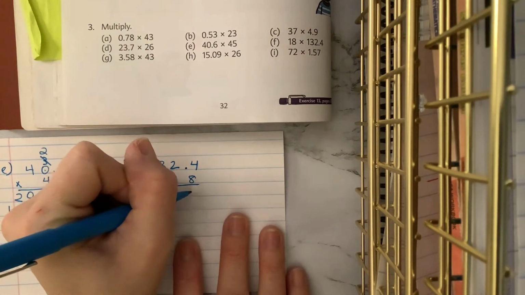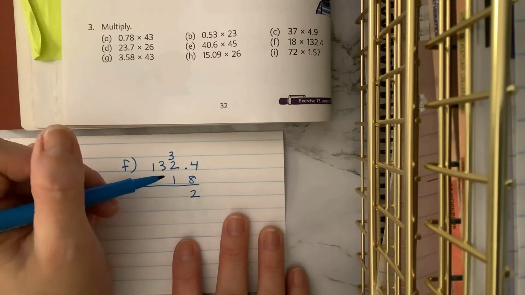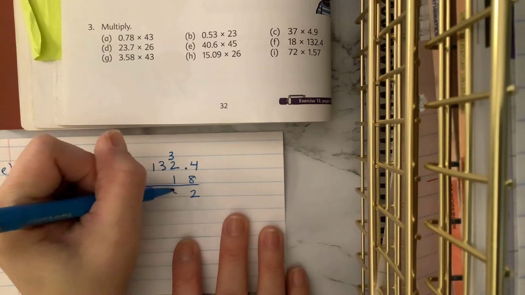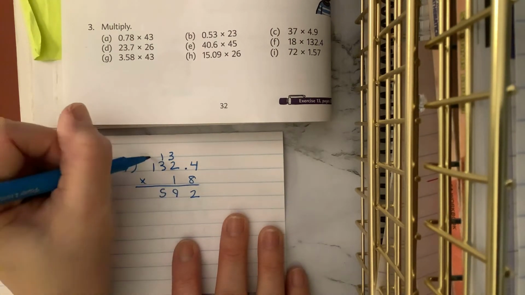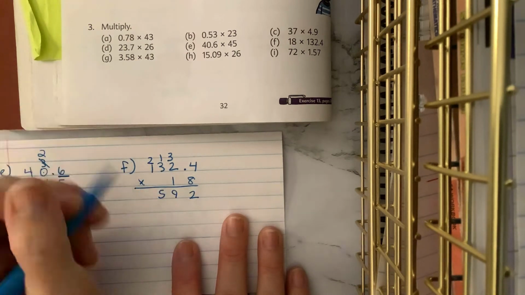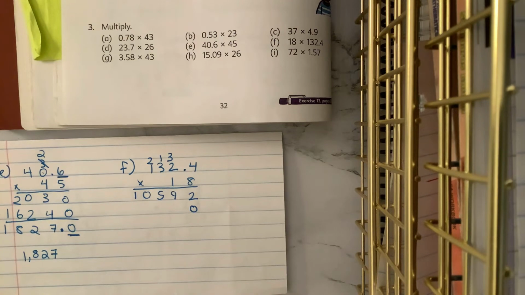8 times 4 is 32. 8 times 2 is 16, plus that 3 is 19. 8 times 3 is 24, plus 1 is 25. 8 times 1 is 8, plus 2 is 10. Hopefully you remember to add that 0.